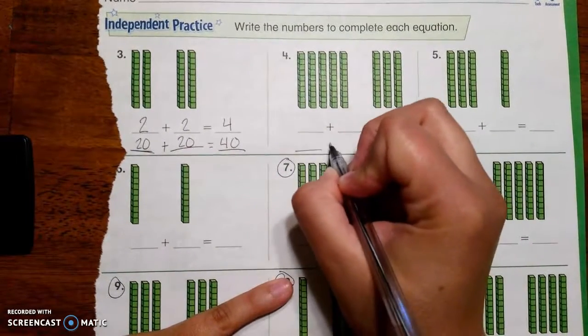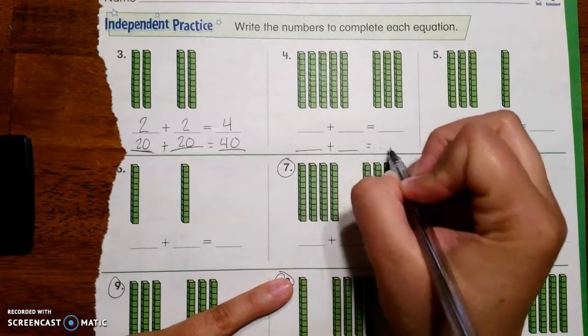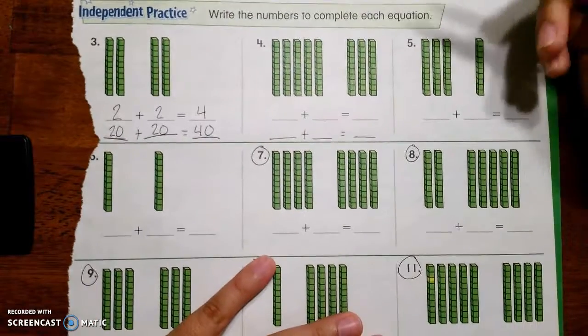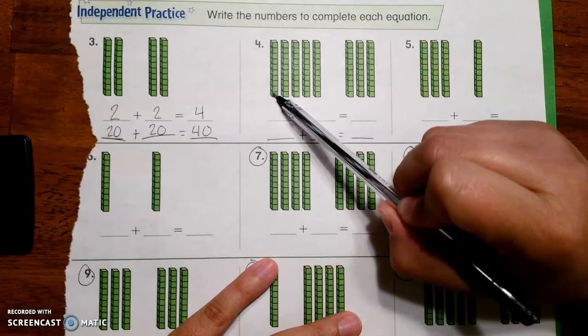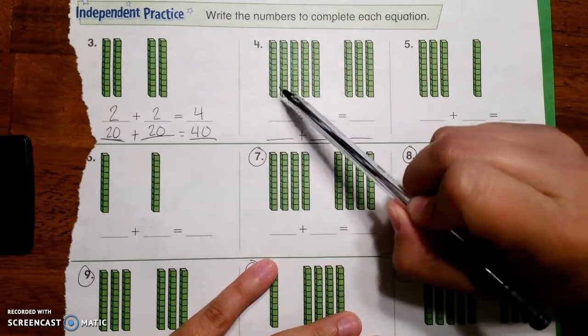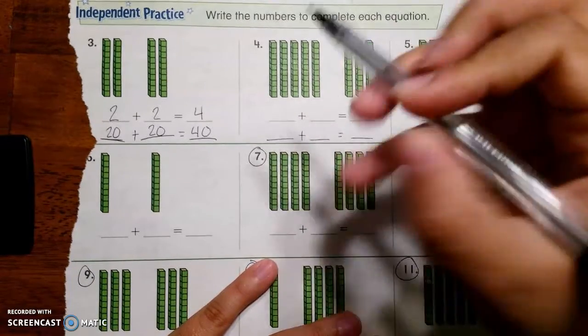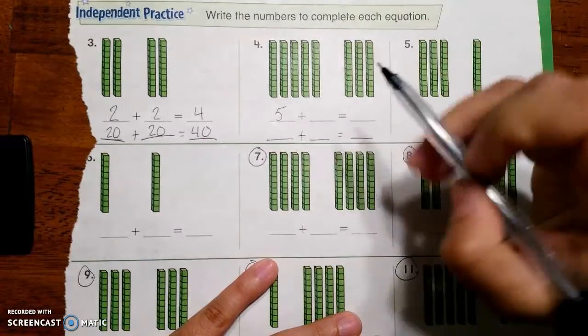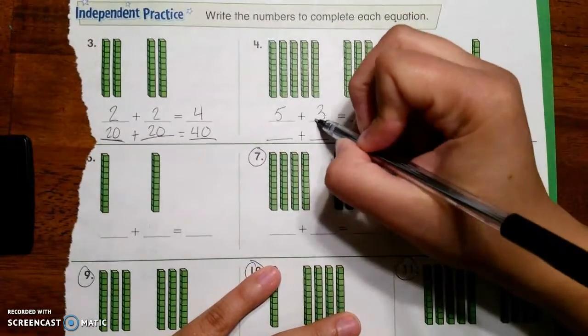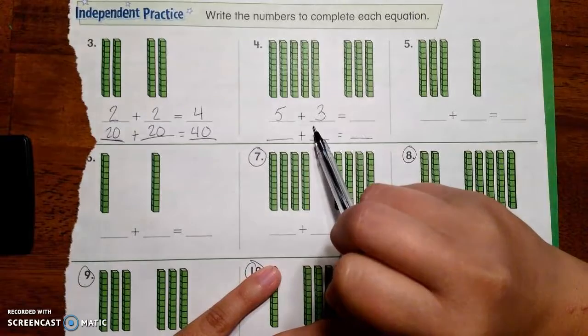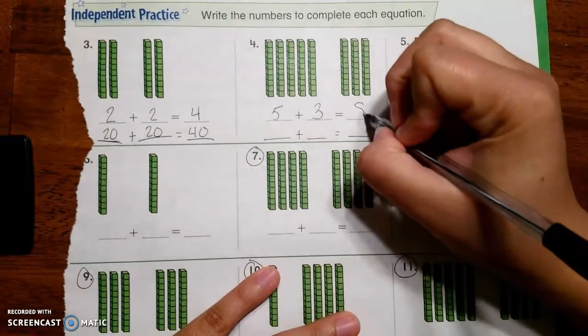Okay, make another one underneath here because we're doing the same thing again. All right, we're counting columns, not cubes. So columns is by ones. 1, 2, 3, 4, 5. 1, 2, 3. Oh, I know what 5 plus 3 is. That's easy, and it's 8.